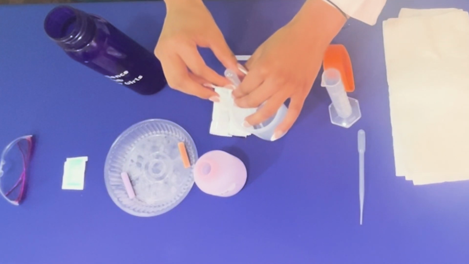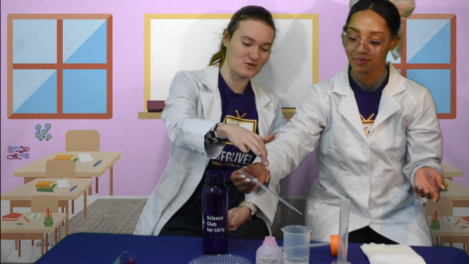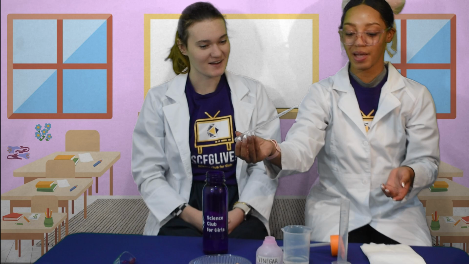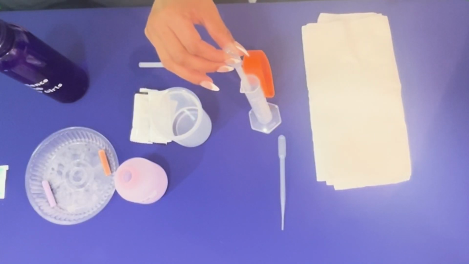And look at it all. Oh, some air bubbles got in there. Sometimes it's gonna happen. Oh, but they all float to the top, it looks like. They do float to the top. So we're gonna take this pipette and put it into our graduated cylinder.